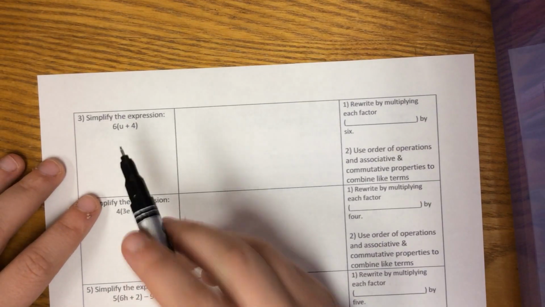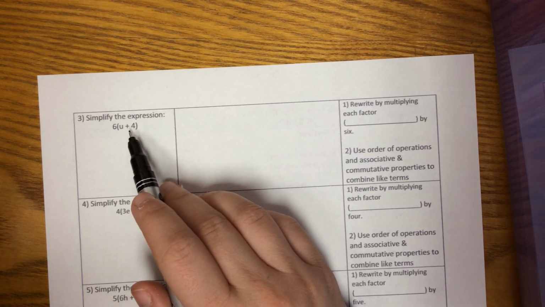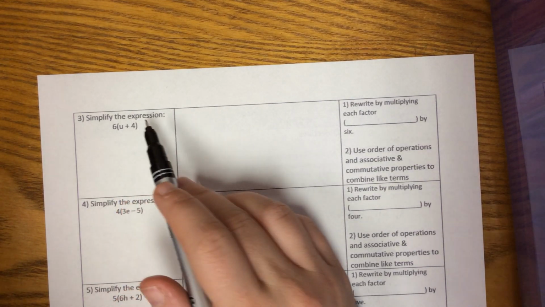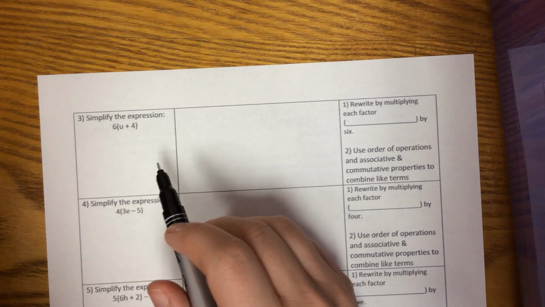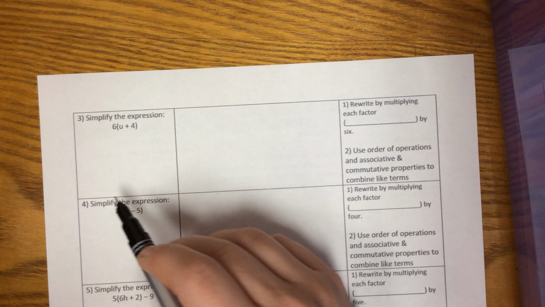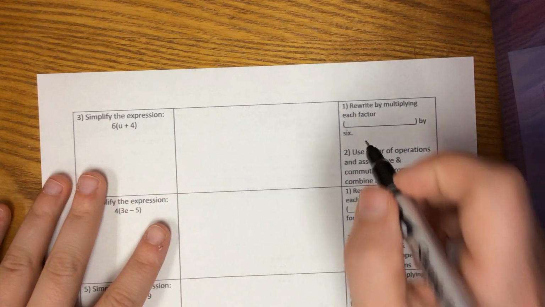Alright, so now this one we have a variable. So if I was just going to solve this, I would have to add 4 to it before I can multiply by 6. So currently there'd be nothing I can do. I can't get rid of the parentheses because it's not all adding or all subtracting. And so I have to do it exactly how it is. But now we can use the distributive property.